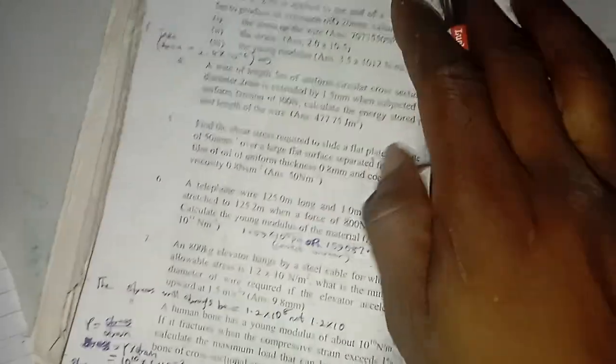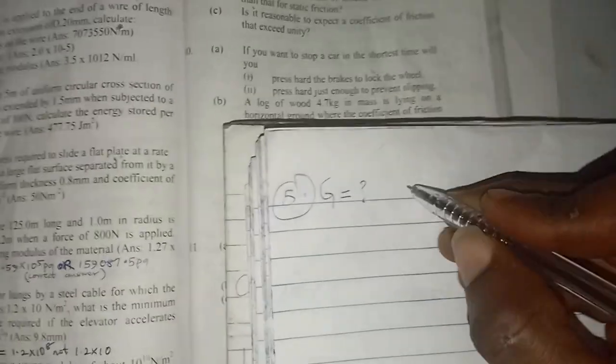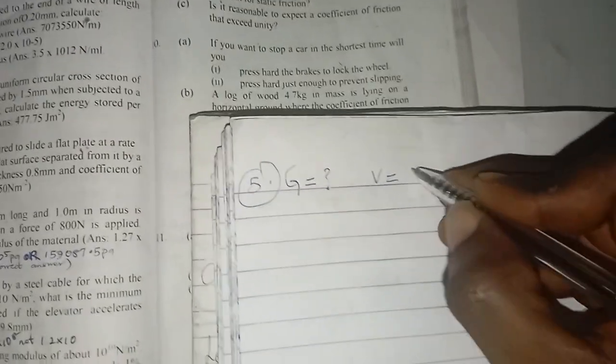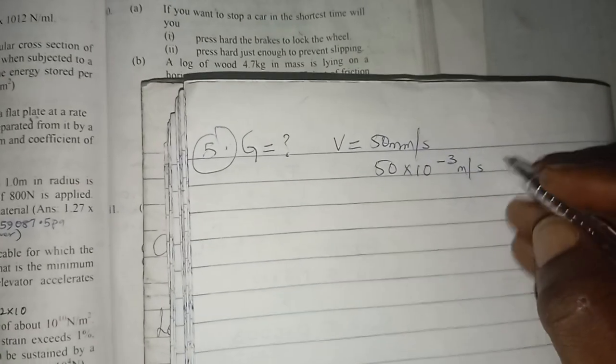So let's solve it. Number 5. To solve this question, you need to remember you are looking for shear stress. You are given velocity, which is 50 mm per second, and that means 50 times 10 raised to the power minus 3 meter per second.